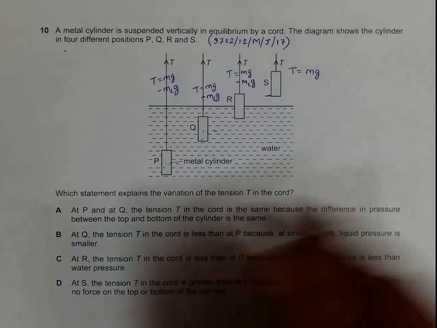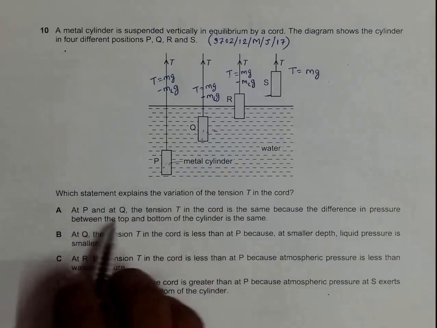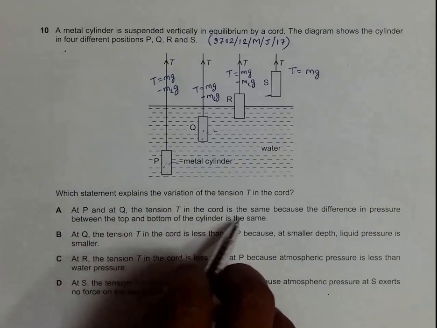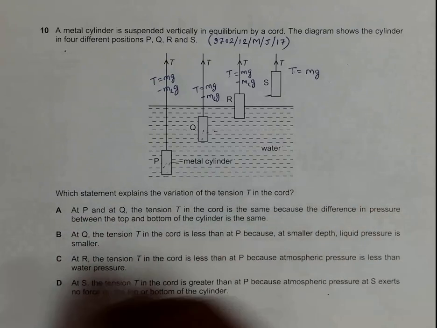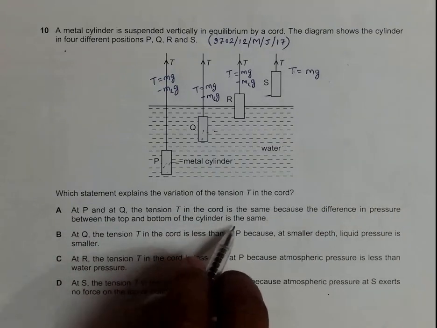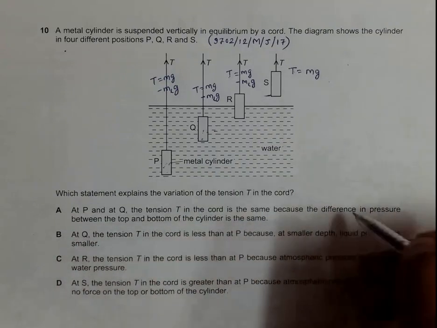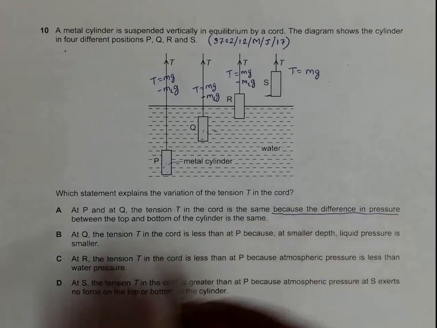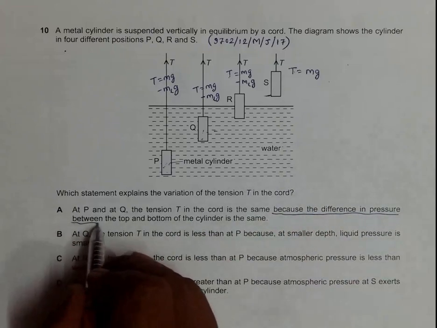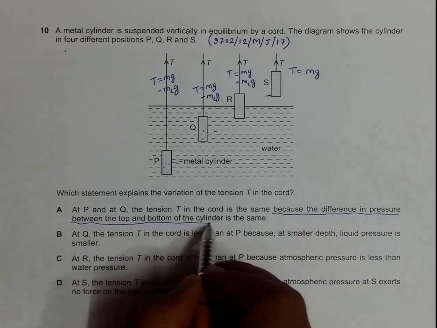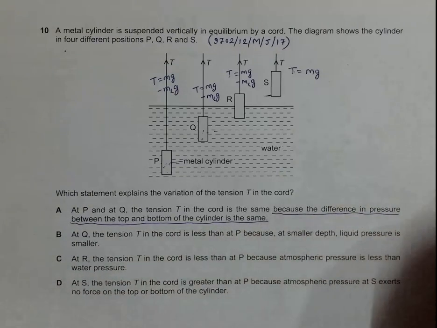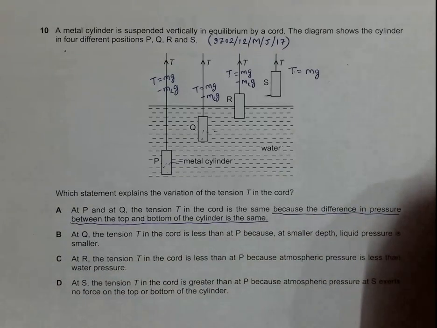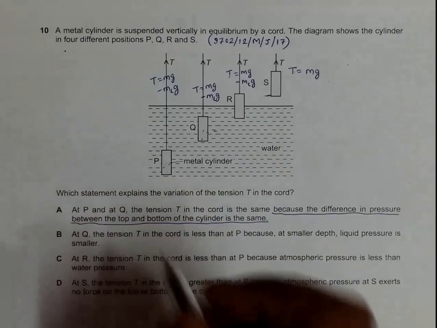So let's go through the choices here. At P and Q, the tension T in the cord is the same because the difference in pressure between the top and bottom of the cylinder is the same. So the reason described here is the same as the reason I stated. It's about upthrust, and upthrust is caused by the pressure difference at the top and bottom of the substance. So this seems to be the correct choice.